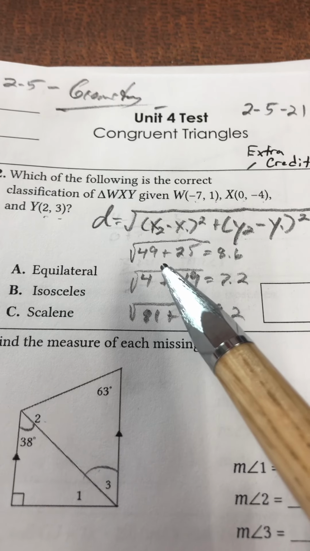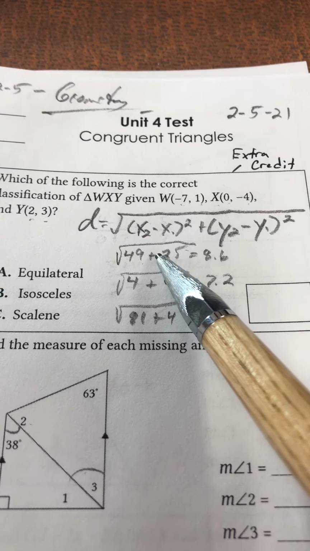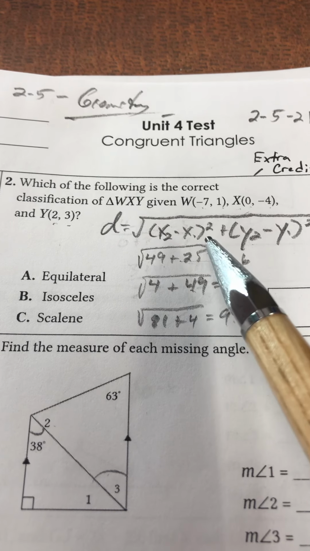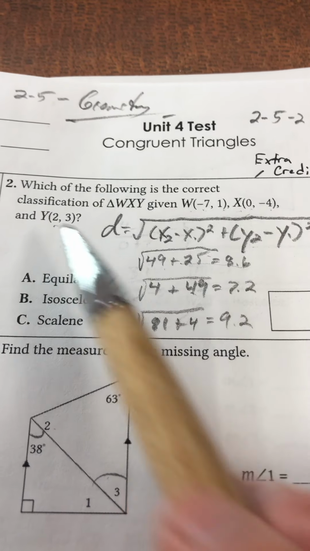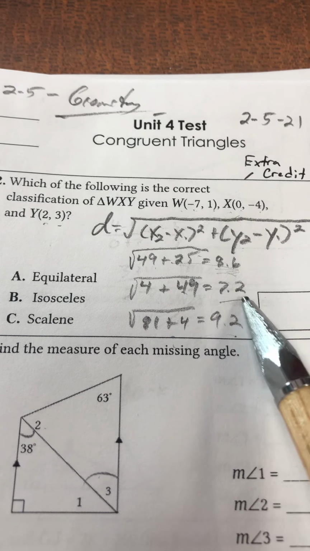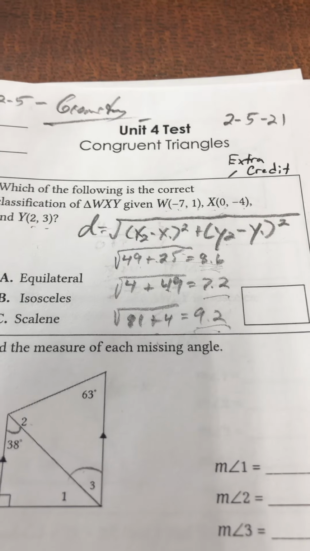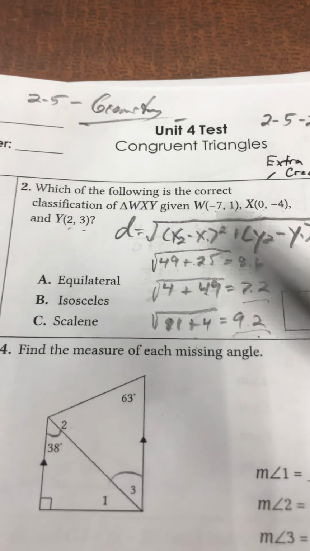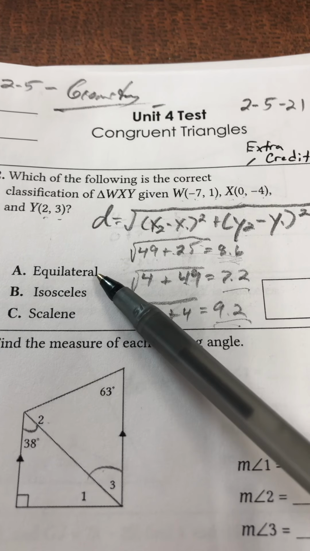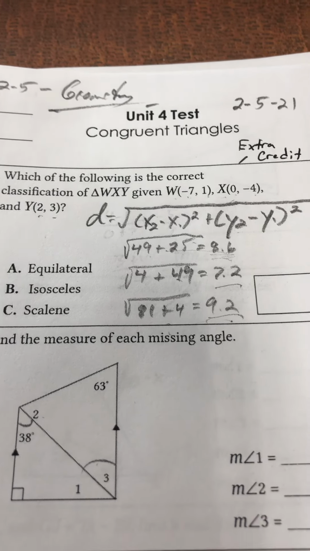And in this, I started to do the first one for you. I did WX here. I did XY here. And I did W and Y here. And you get 8.6, 7.2, and 9.2 for your side lengths on there. So from point to point, would that be equilateral, isosceles, or scalene? Equilateral means they're all the same. Isosceles means two are the same. And scalene means they're all different.